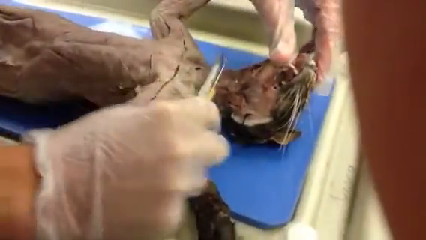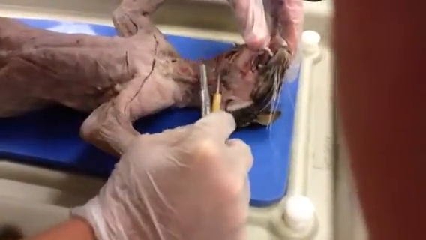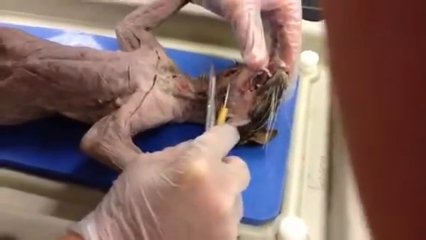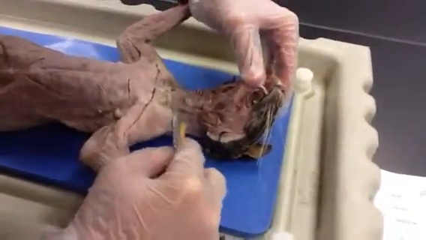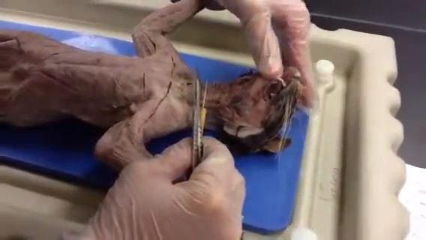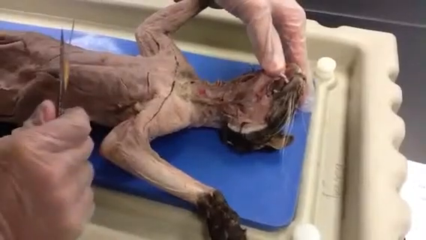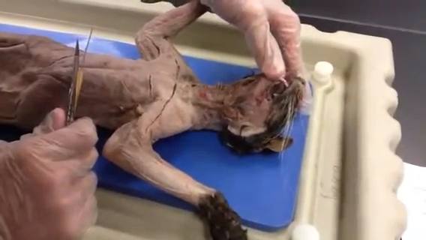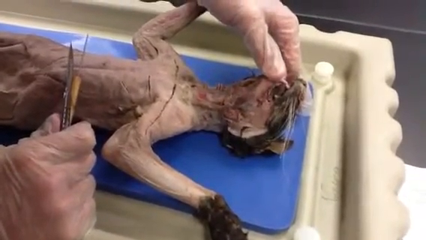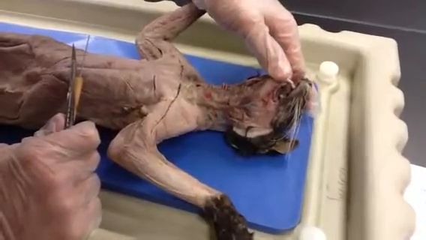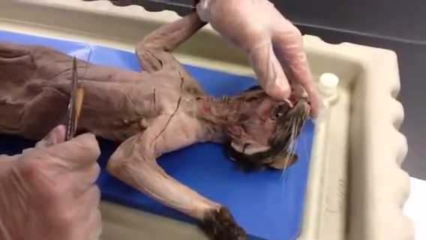Underneath here, you got the mylohyoid up here. And then down here, you got the sternohyoid. The mylohyoid raises the floor of the mouth. And the sternohyoid affects the head and neck and the movement when someone speaks.